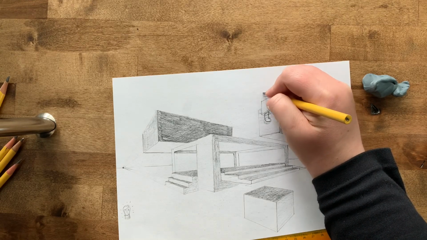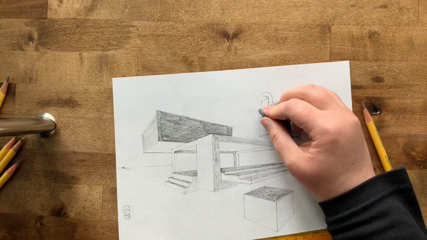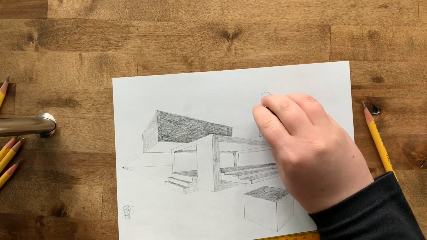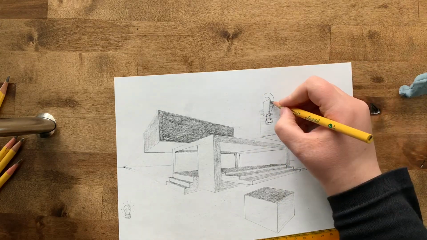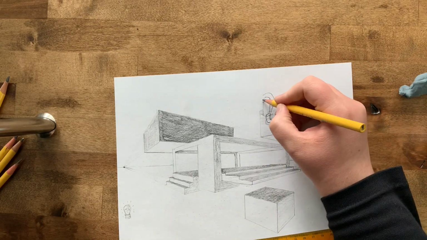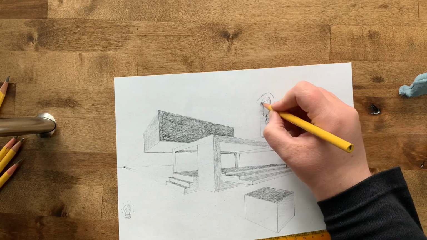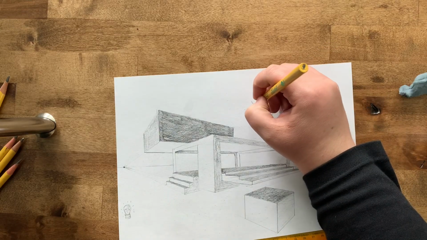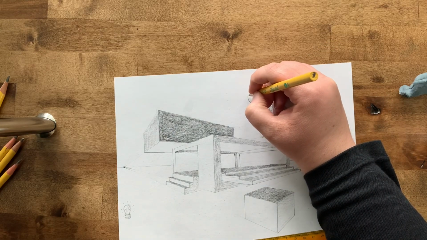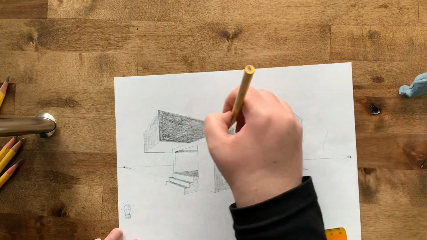And as I'm drawing this tube, I'm thinking about the rules I already know about perspective. If something is farther away from you, it's going to be smaller on my paper. And if something is close to you, it's going to be bigger on your paper. So as I'm drawing this tube, I'm thinking about that. If the tube is coming closer to me, I'm going to make that tube wider. If it's going farther away from me, I'm going to make that tube thinner.